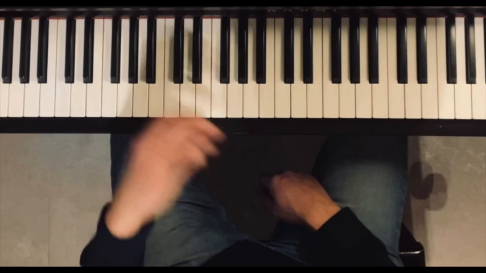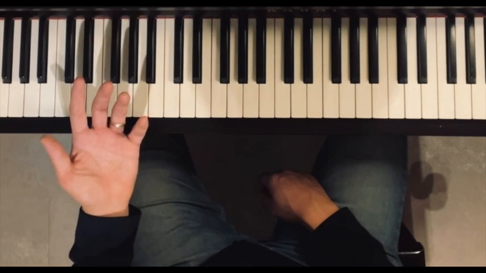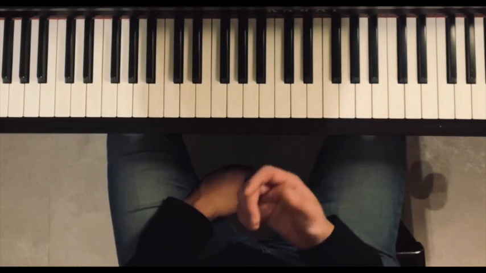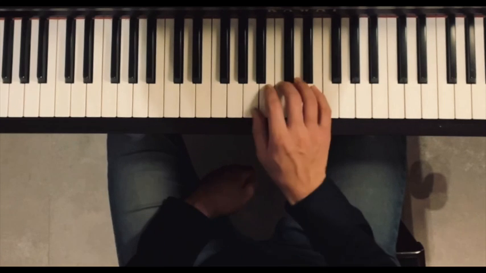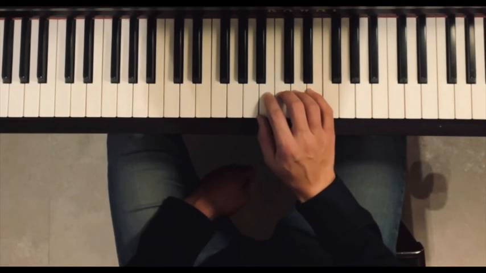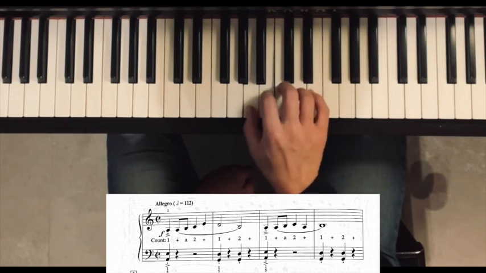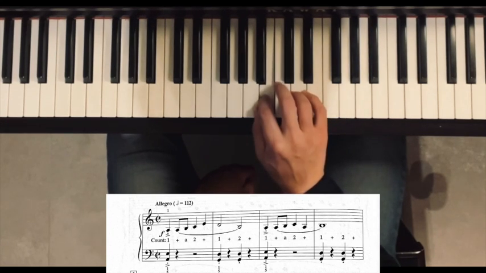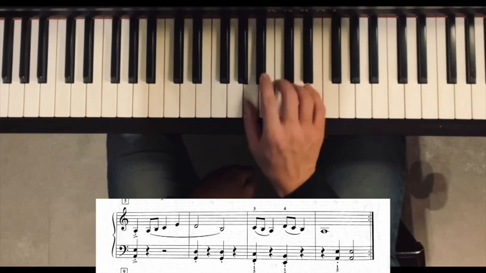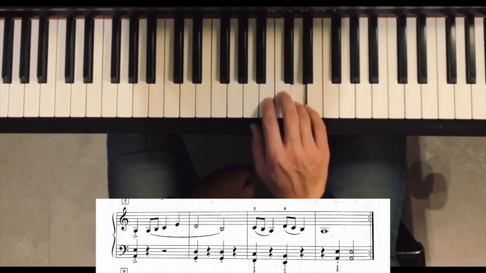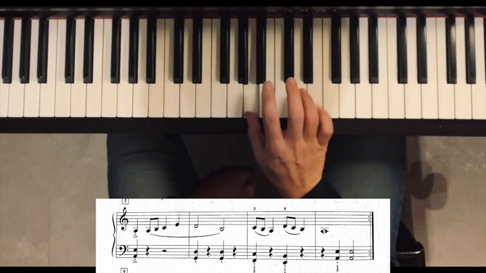And after that, we go back to basically the beginning. So looking at the right hand, it's very easy. Just go through it once or twice. And I recommend just playing them hands apart for now.